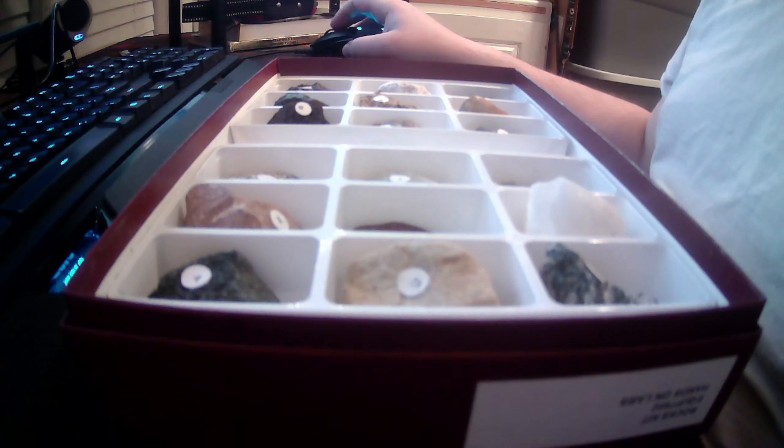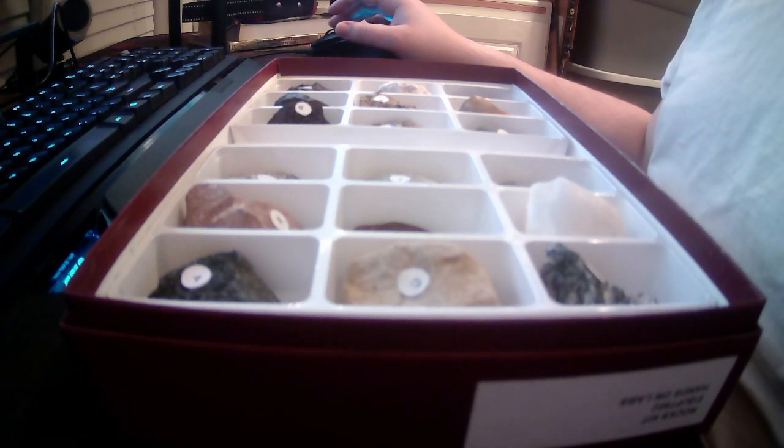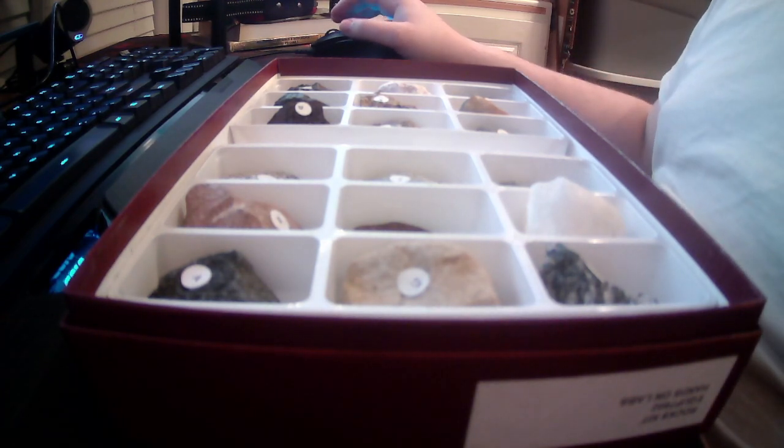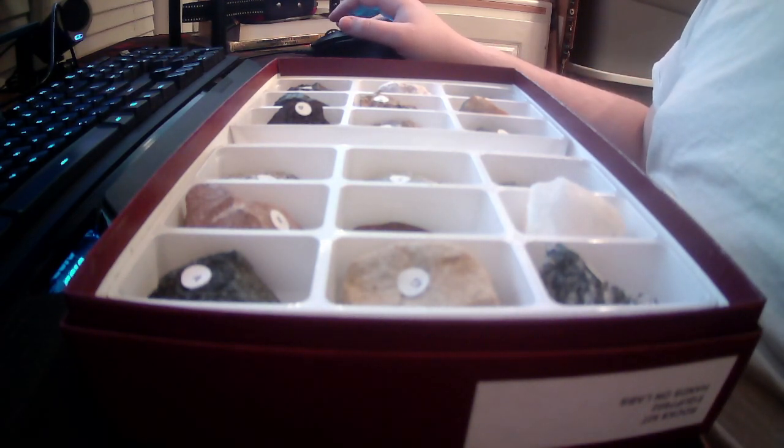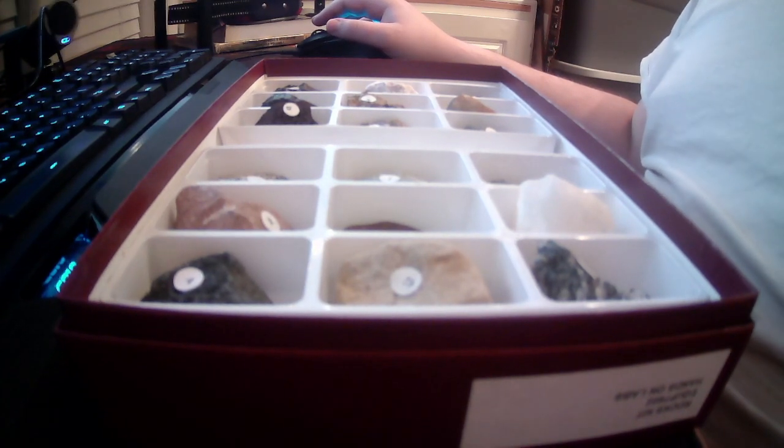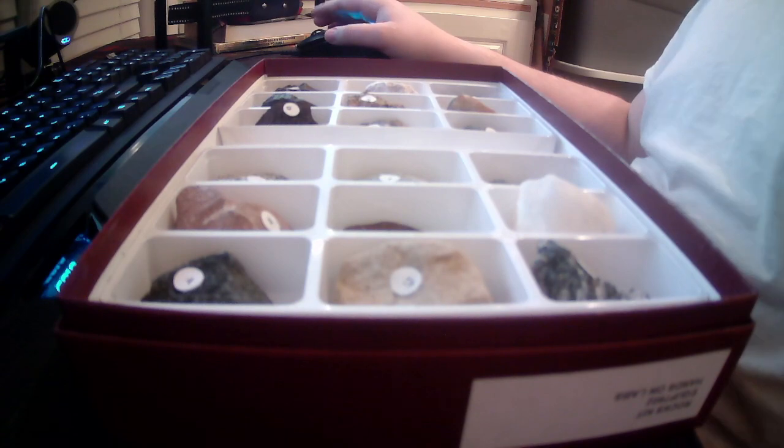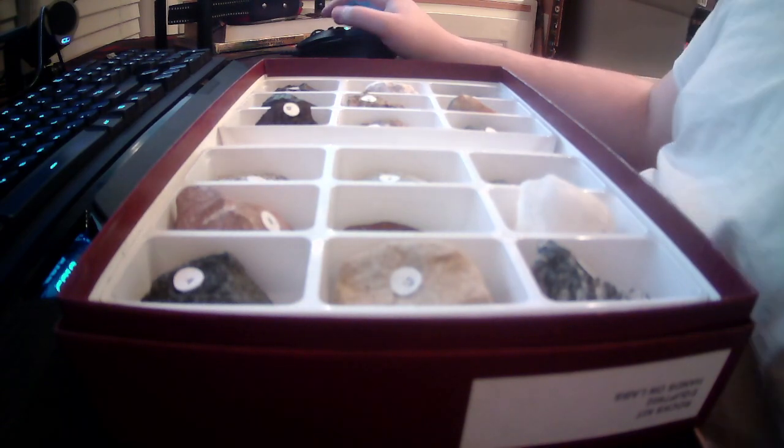I was identifying the rocks, the next rock group. I went ahead and just did it all at once. I just figured it was easier to do it all at once and tell you my thoughts overall, as I went, and what I came up with.